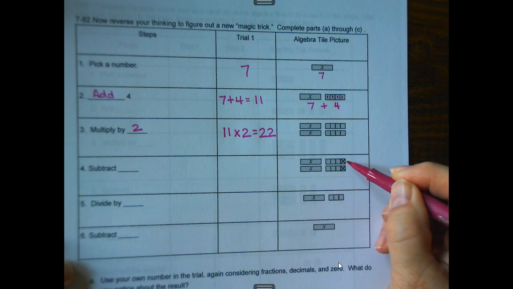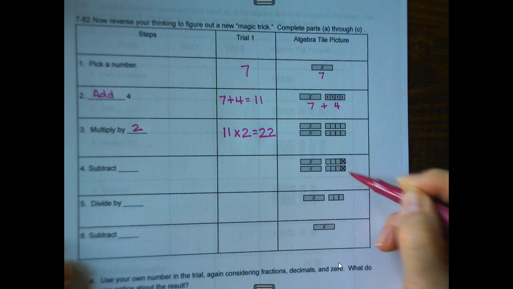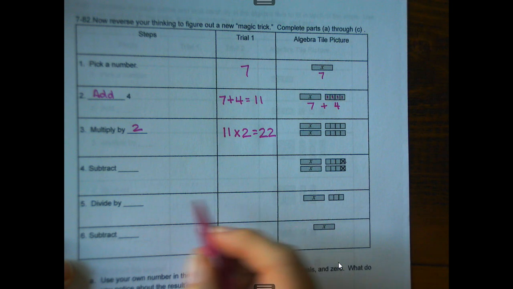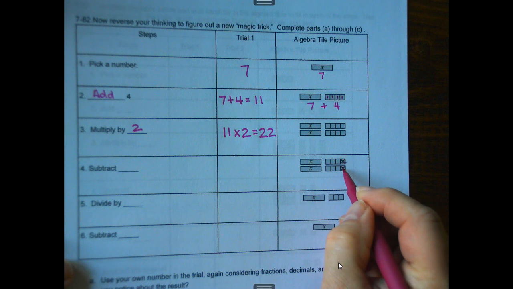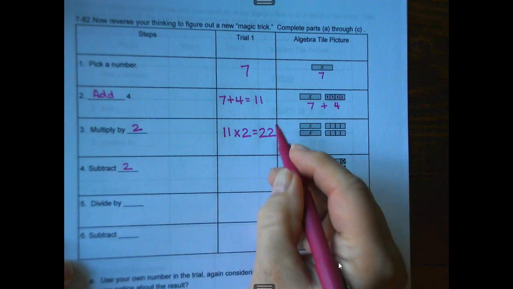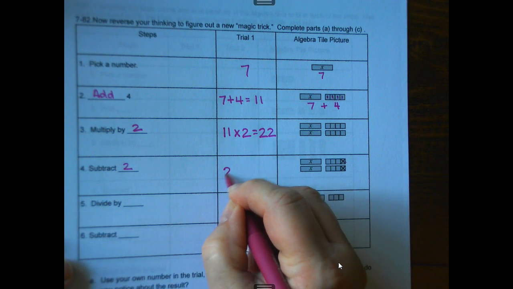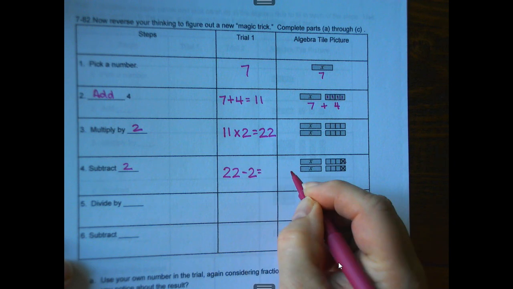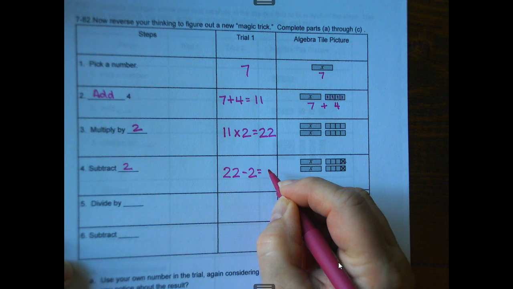And from the very, very beginning, when you were starting to learn math a long time ago in kindergarten or pre-K, a lot of times when we subtract, we cross things off. So this one here, we are going to subtract 2. So I'm going to bring my answer from above down, 22, subtract 2, and I get, that's right, 20.